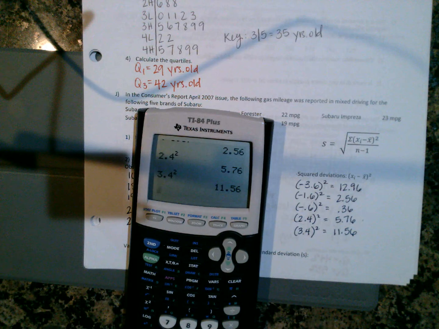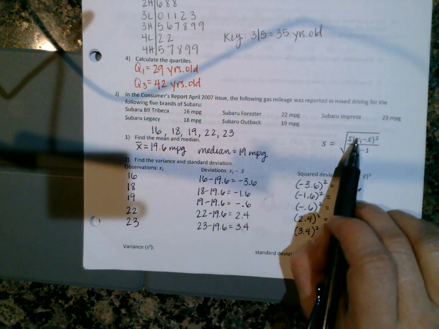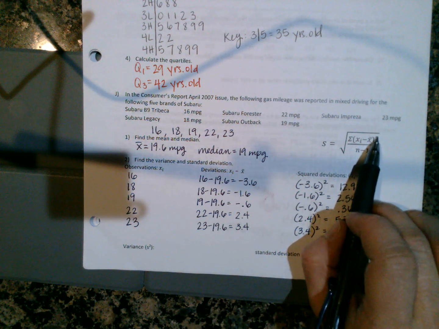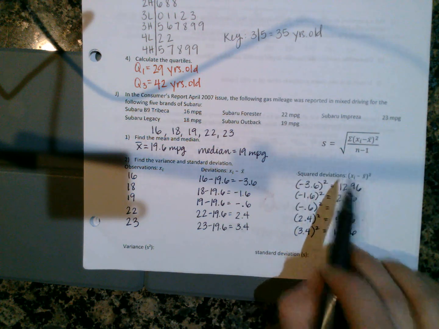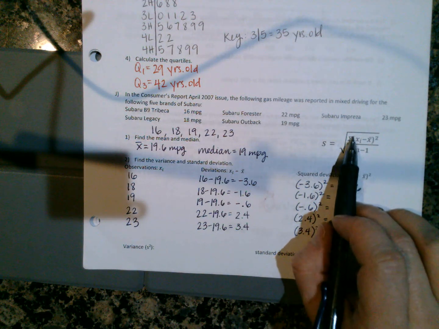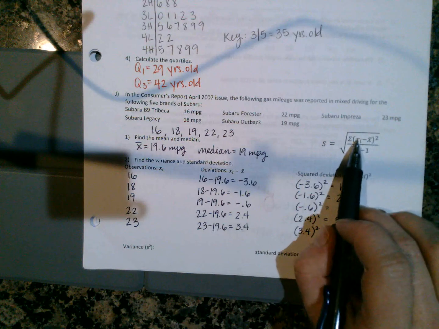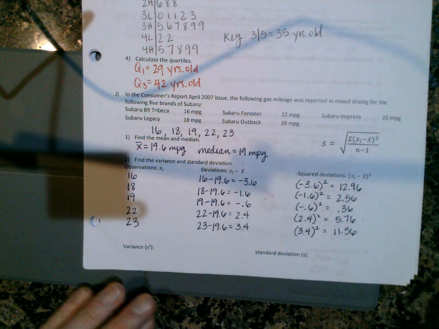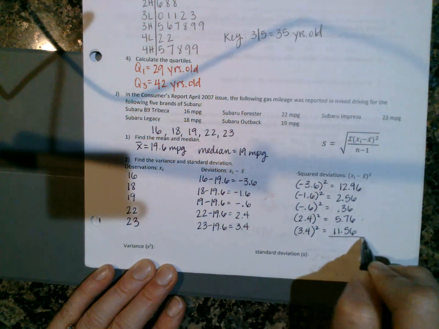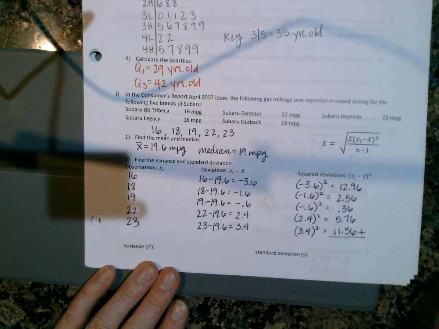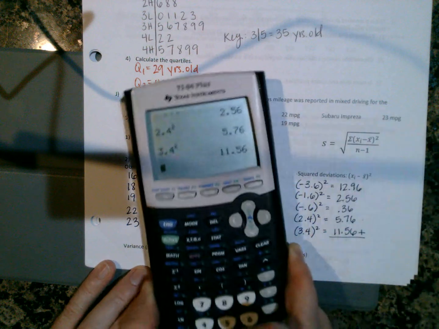Okay, so let's look at our formula here. We took each x, we subtracted the mean, and then we squared those values. These are called the squared deviations. This symbol right outside of here is telling us that once I do this, I now need to add all of those together. So I'm going to go ahead and add those together to find the sum, because my formula is telling me I need to find the sum of the squared deviations.